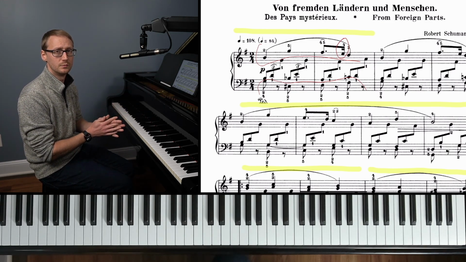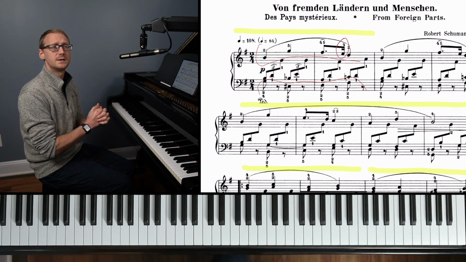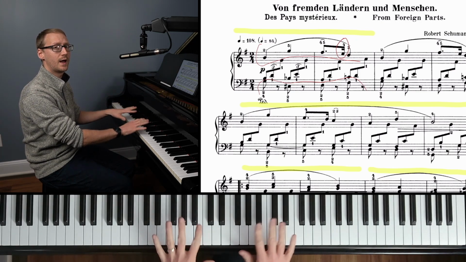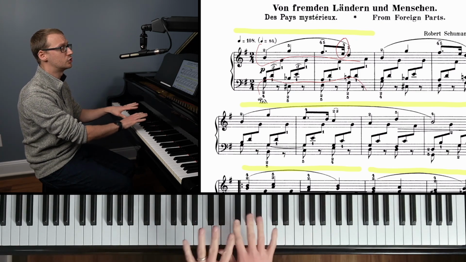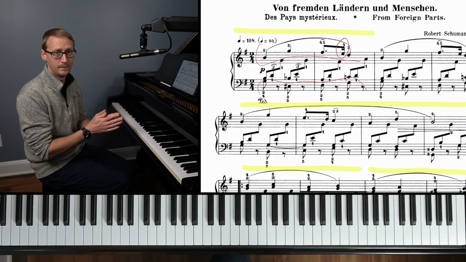And I'm going to, hopefully I'll remember, I'm going to try to leave off the pedal while I demonstrate it, okay? Because I want to show you what's supposed to be connected and what it is okay to allow to be disconnected, because you're not going to be able to manually connect everything on this piece. You absolutely need the pedal, okay?